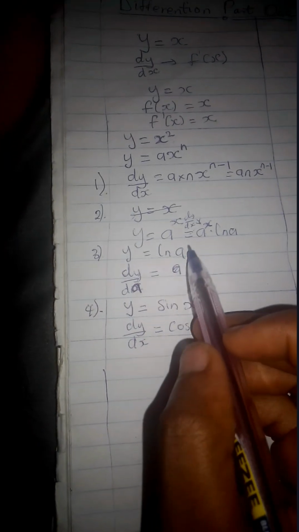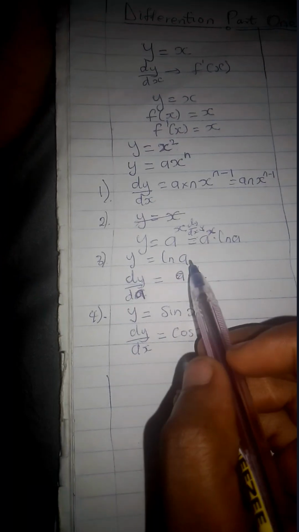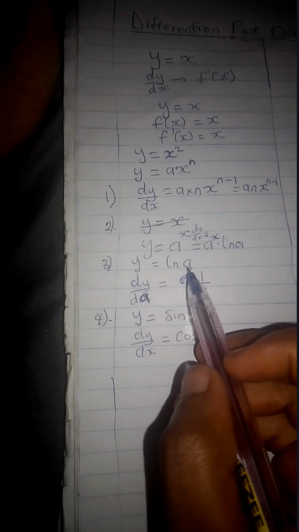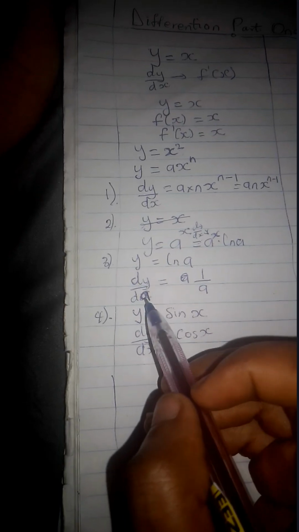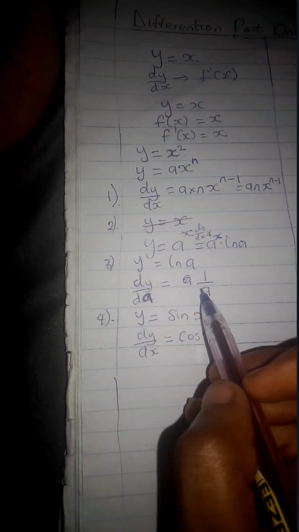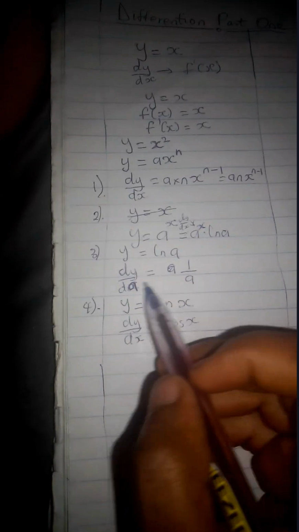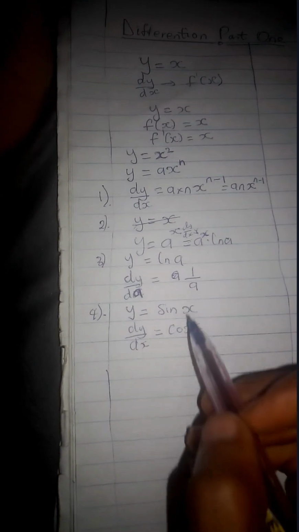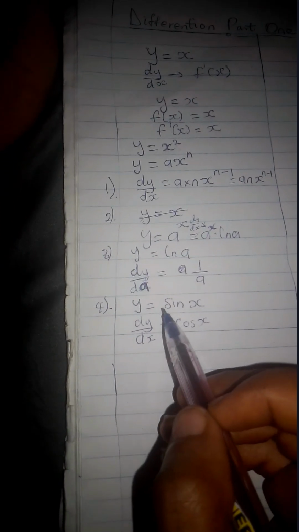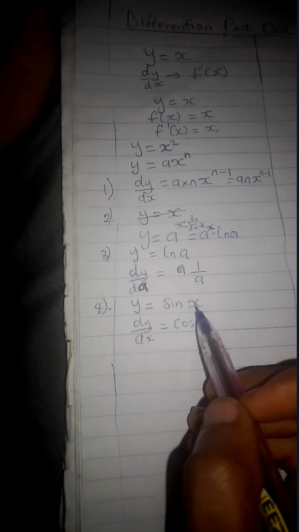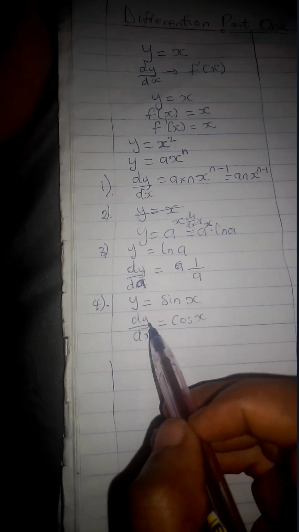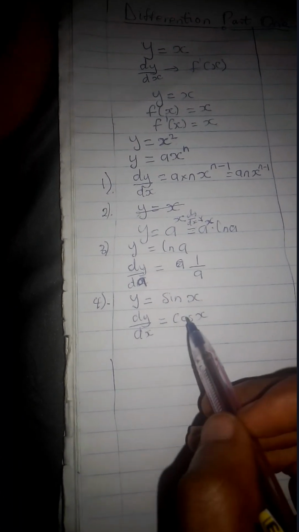So I'm showing you here that you can change this x to anything. Let's say I use a, for example. So dy/da goes to 1 over a. I made a mistake here, that's why I just changed everything to a. It doesn't really matter though. So here when we have sine x, then our dy/dx version of it is going to be cos x.